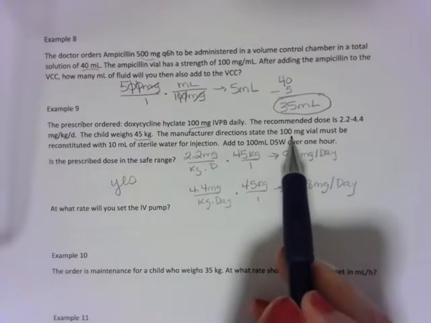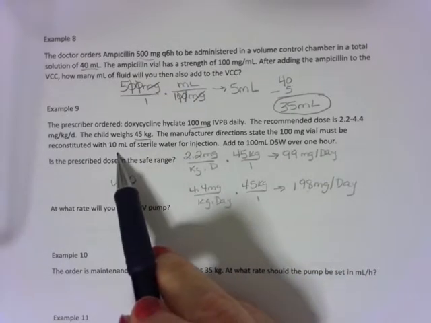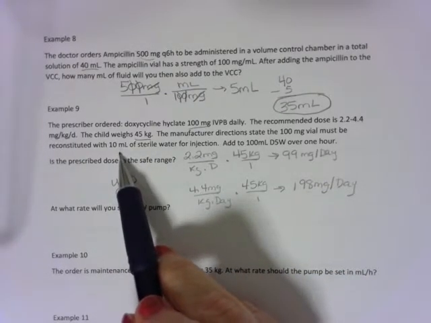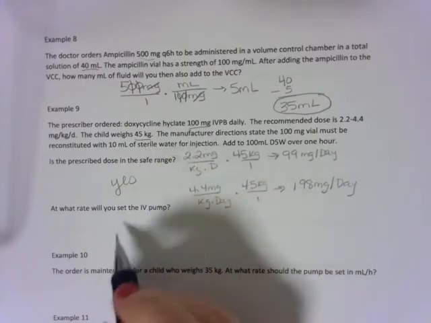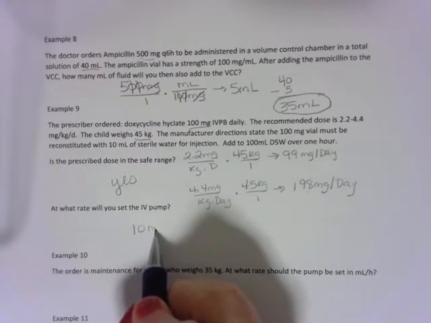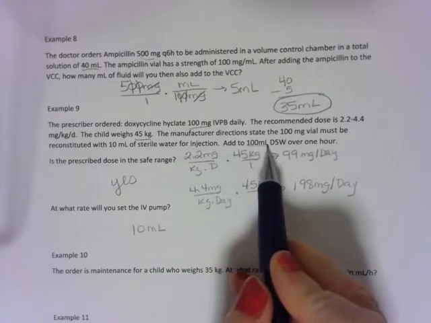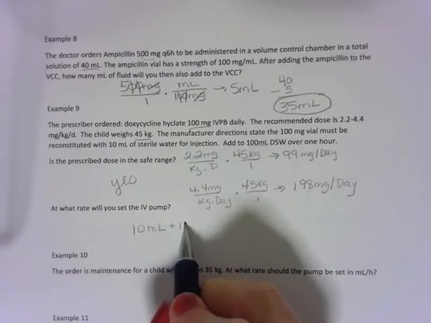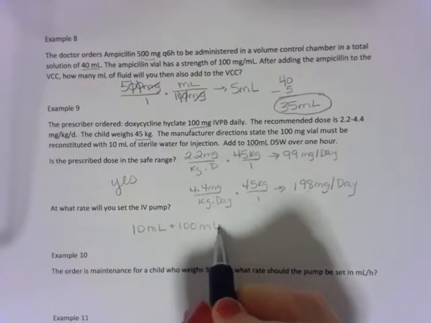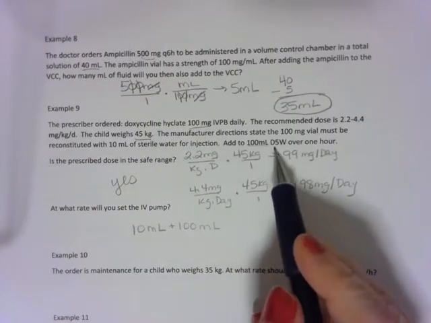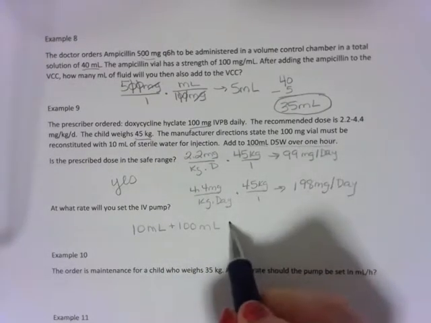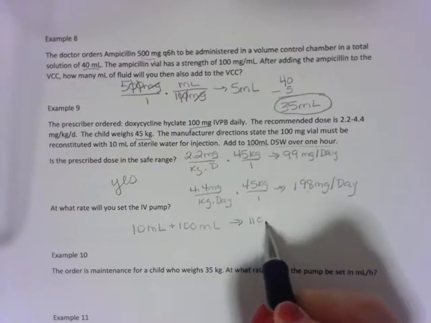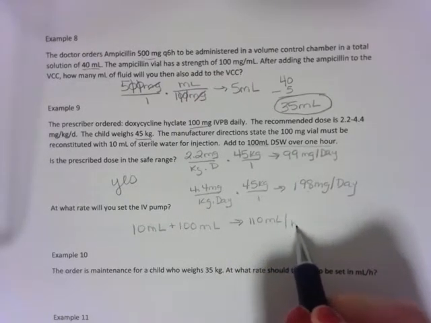The 100 milligrams is mixed with 10 mLs. So if we have 10 mLs, that will give us our 100 milligrams. So I'm going to take my 10 mLs, add it to my 100 mLs, and they want it over 1 hour. So my pump setting will be 110 milliliters per hour.